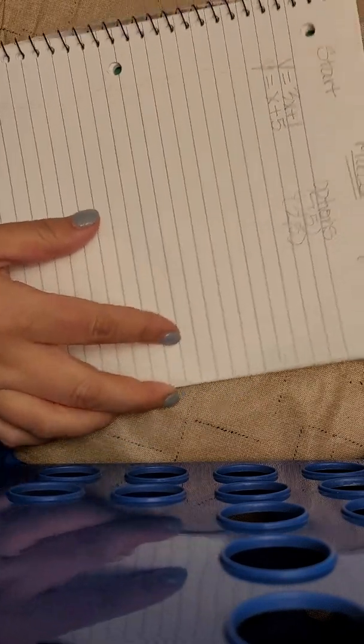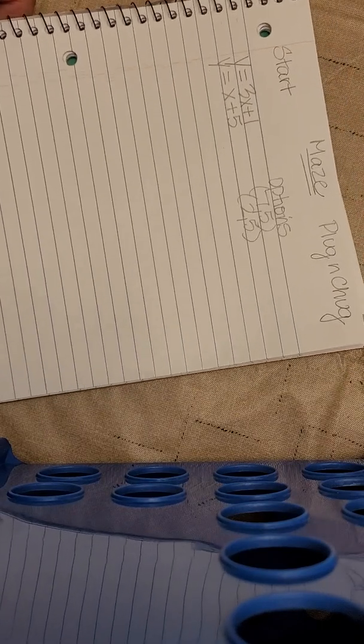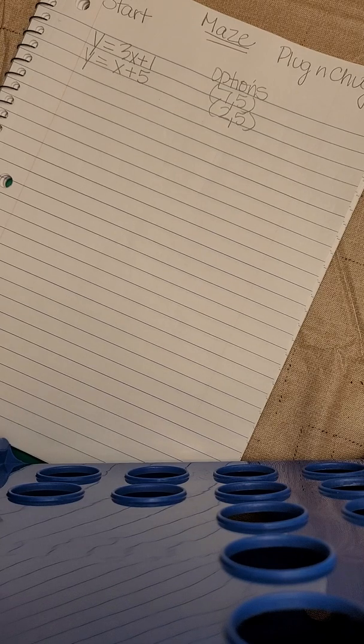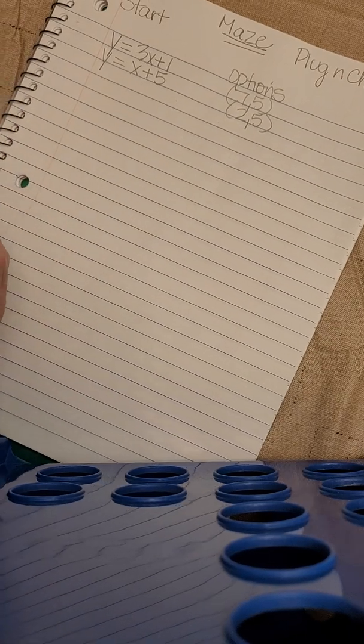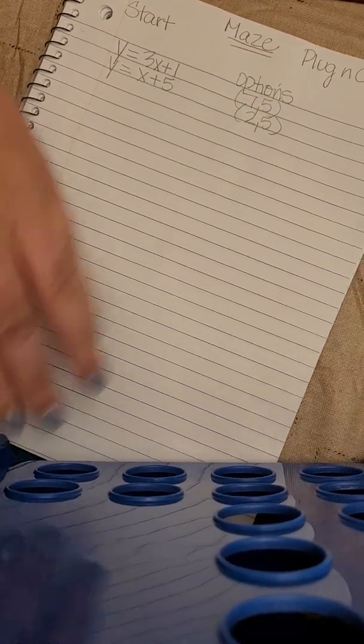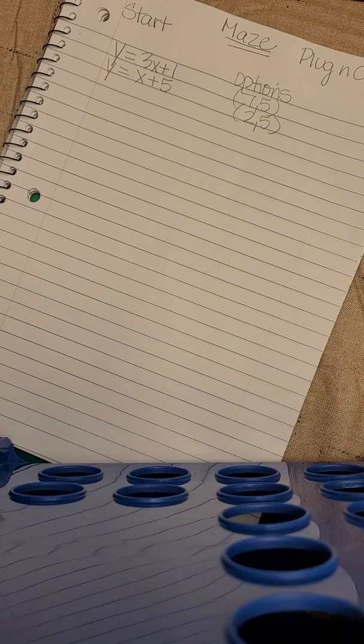All right, boys and girls. The one other method I am going to show you is something called plug and chug. This is not a technical method that one would normally learn. All it really is, is a test-taking strategy.